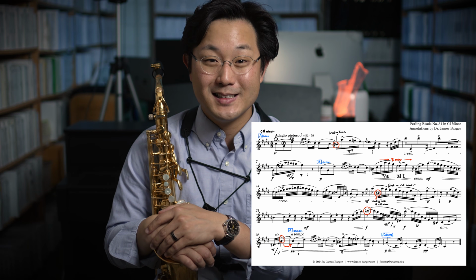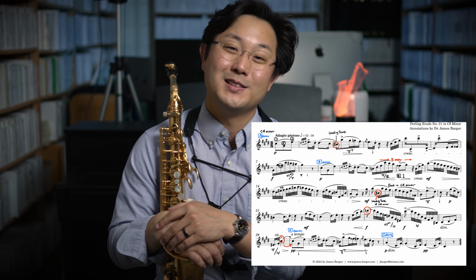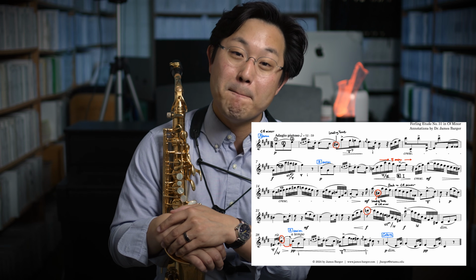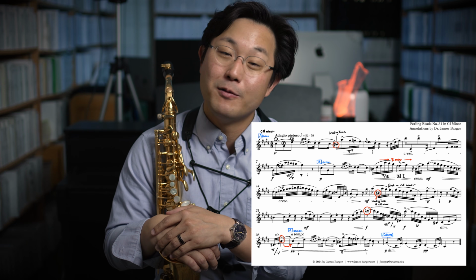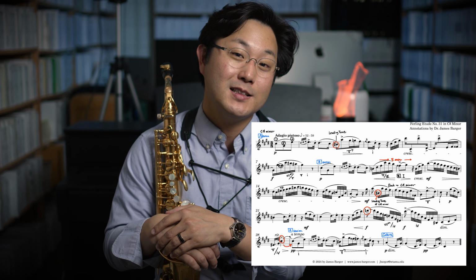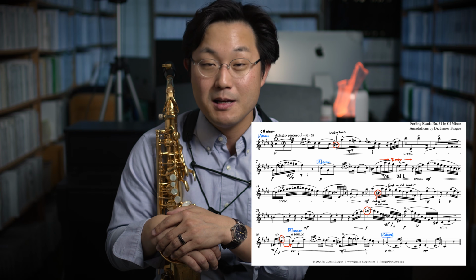What is the key signature? So there are 4 sharps, and they start from C sharp and end on C sharp. So this is C sharp minor. And if we start from C sharp minor, we already know the secondary key is going to be the relative major, which is E major.